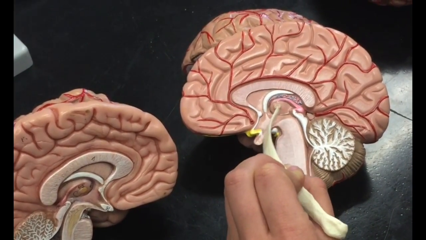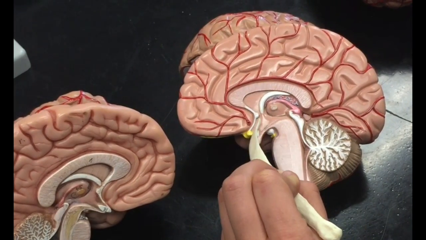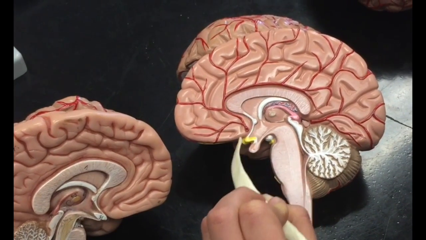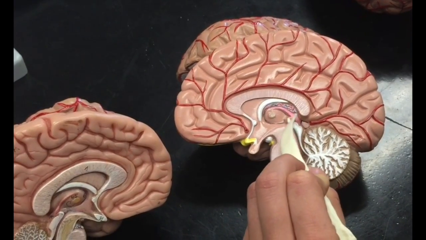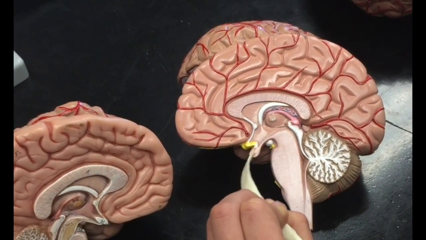You have your diencephalon, which includes your thalamus and your hypothalamus. You have your pineal gland right here and your pituitary gland right here.